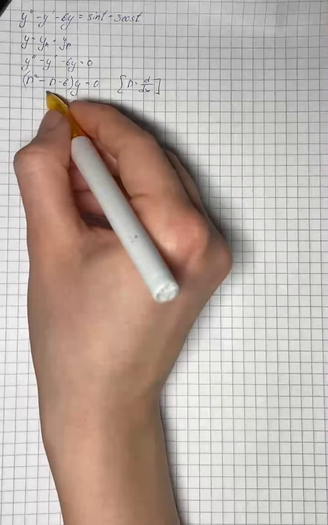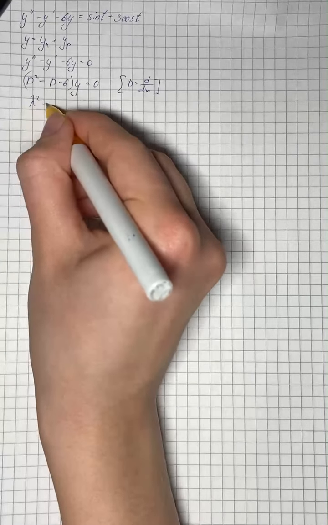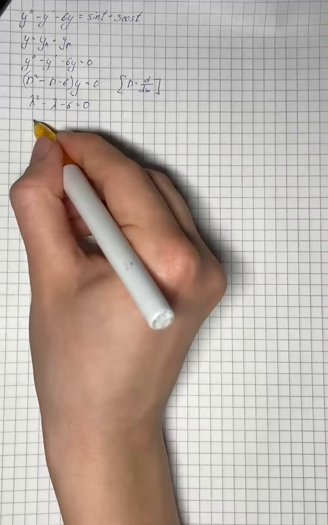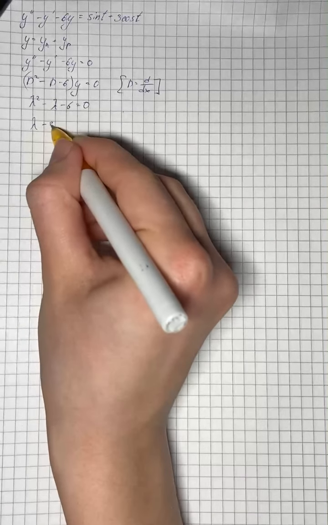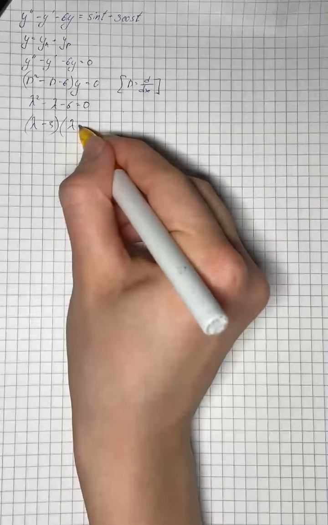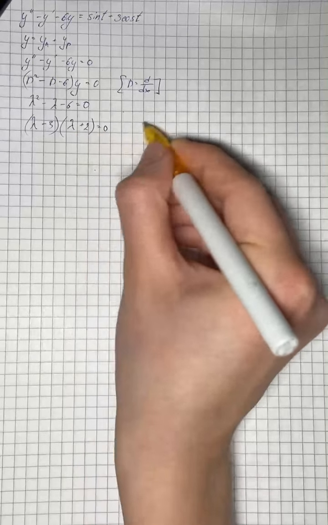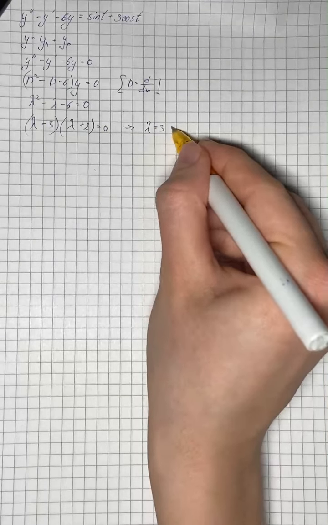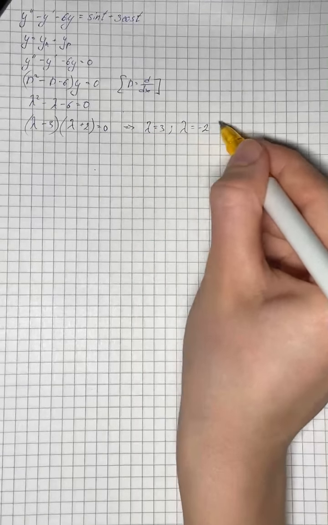So the characteristic equation is lambda squared minus lambda minus 6 equals 0, and we can factorize this into (lambda minus 3) times (lambda plus 2) equals 0. So we get that lambda equals 3 and lambda equals -2.